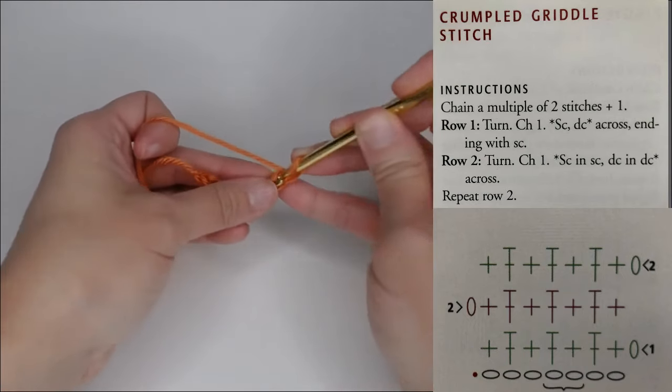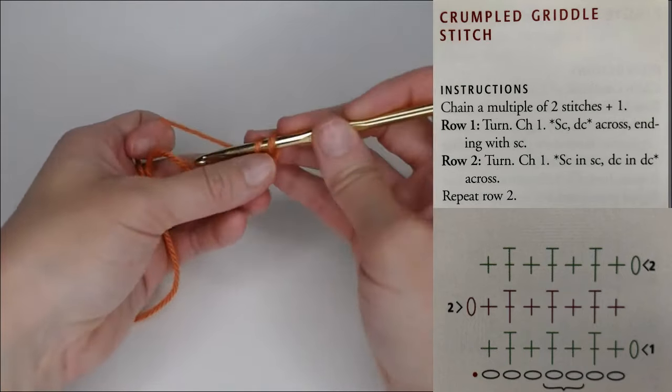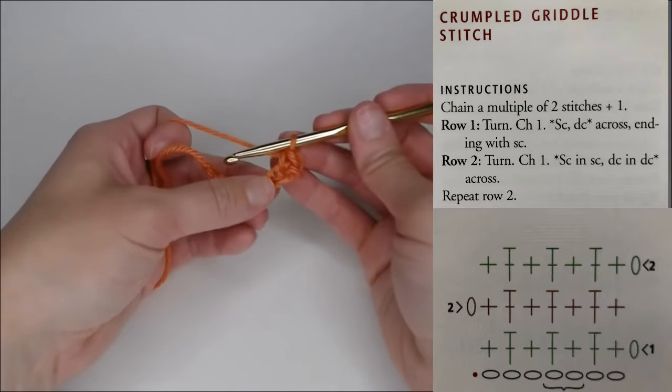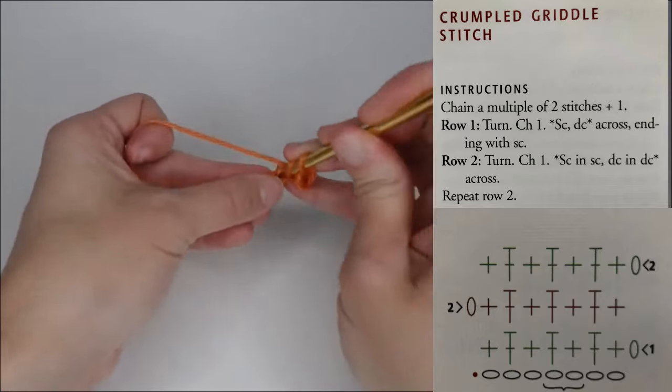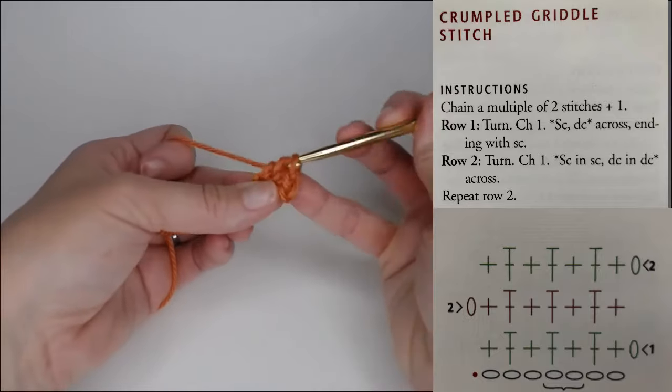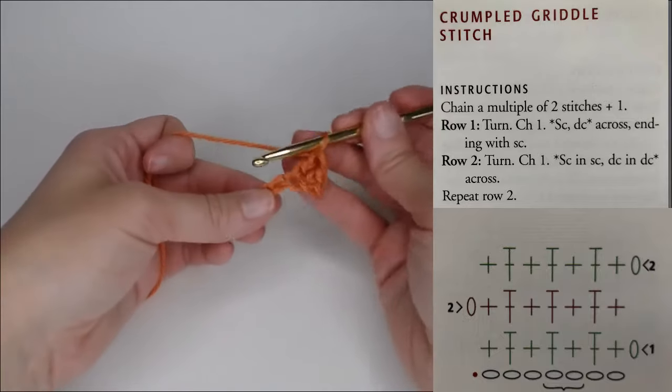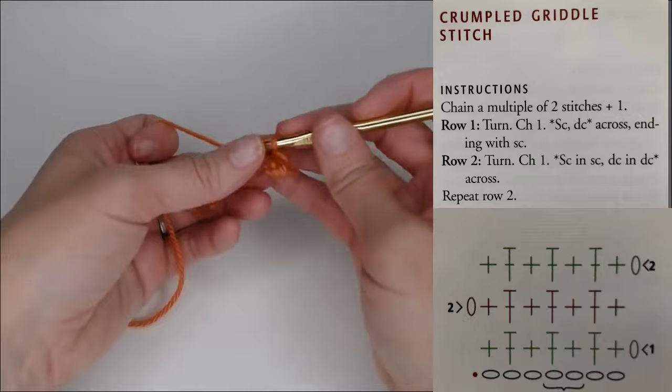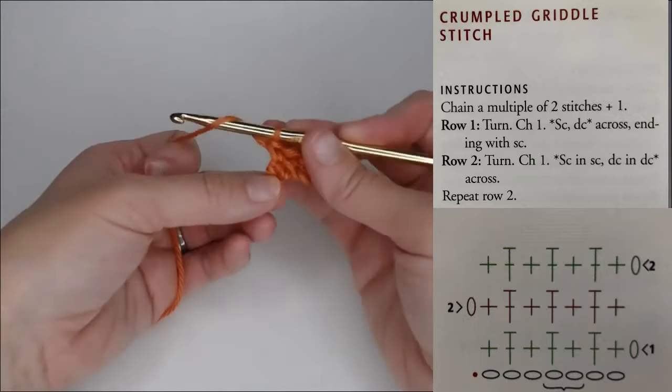So in that first space, I will single crochet. Next space, I will double crochet. Next space is a single crochet and then double crochet.